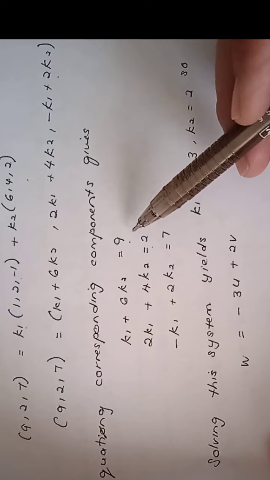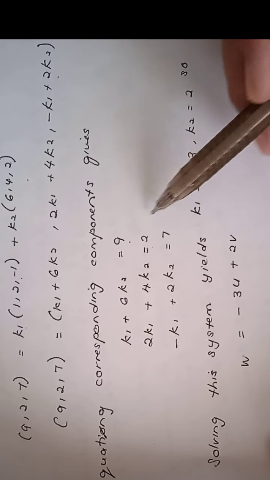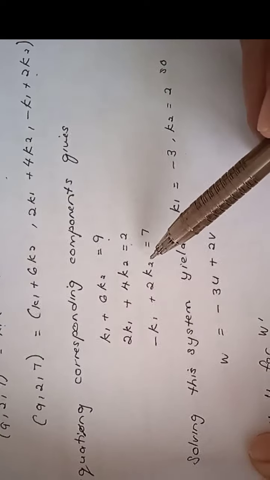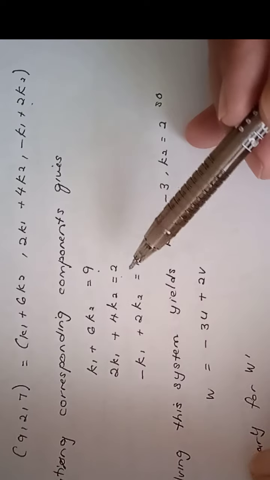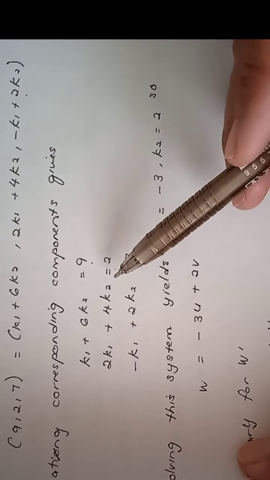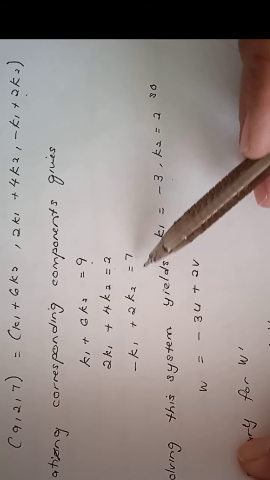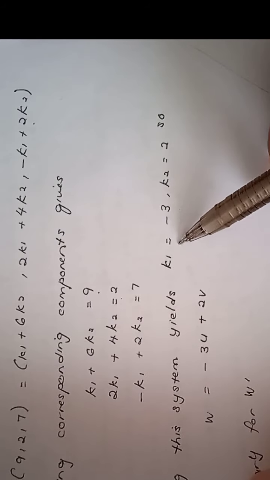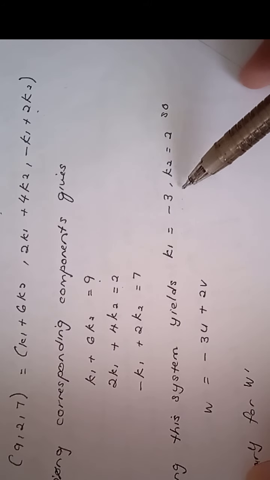We have these three equations, so we try to solve this using a matrix to find k1 and k2. We've got the answer: k1 is minus 3 and k2 is 2.